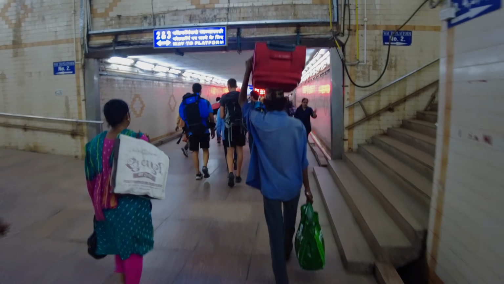So I'm at Bandra station. I believe in Mumbai there are quite a number of railway stations. I think this is not the main one. This is not the beautiful one, but it serves its purpose. Anyway.